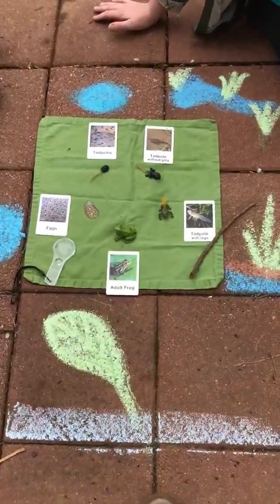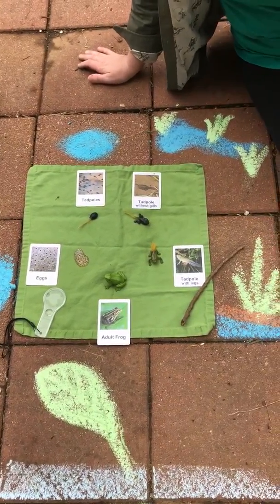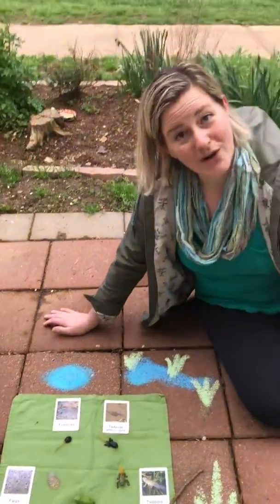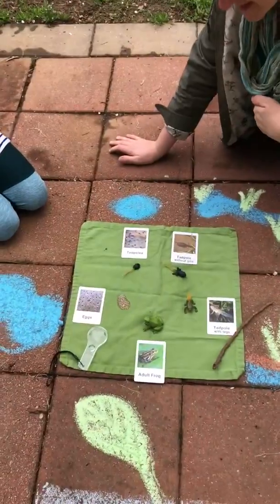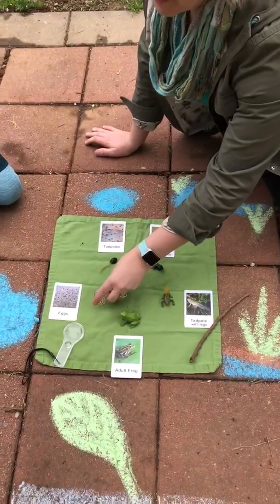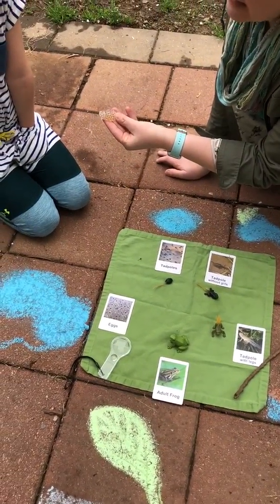All right. Now I know Miss Amber's already talked with you about the life cycle of a frog, but I just kind of wanted to give you a reminder lesson. So I have this really cool work at my house. So we know that, how does a frog start, Anna? They start as eggs. And what kind of eggs do frogs lay?